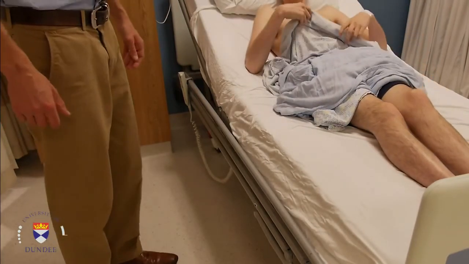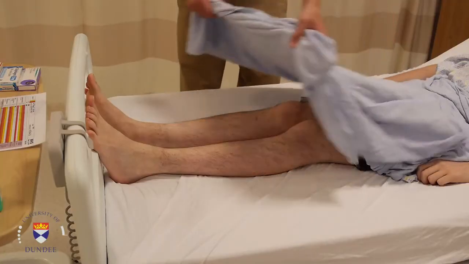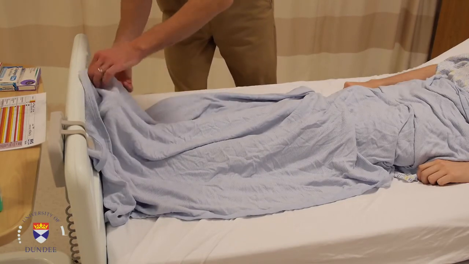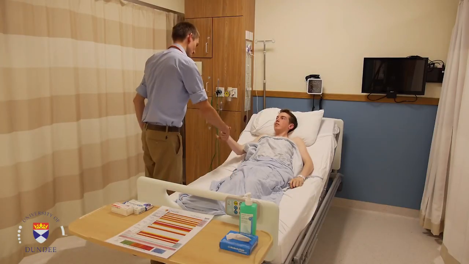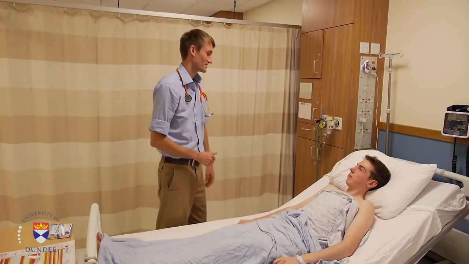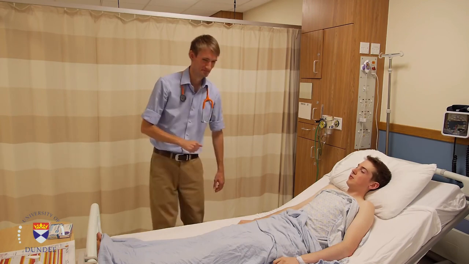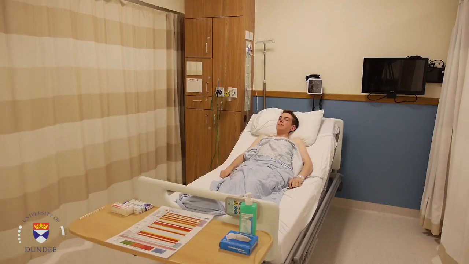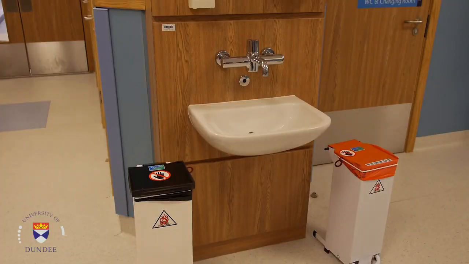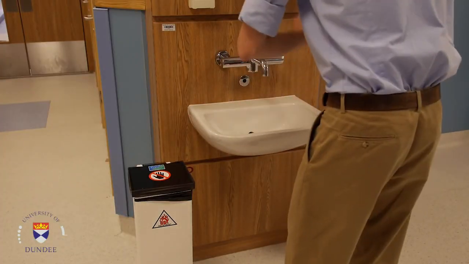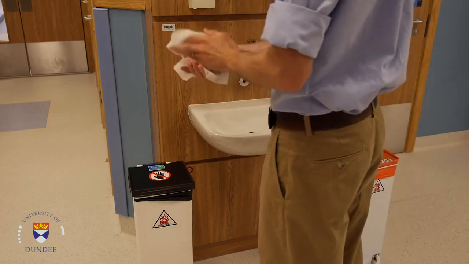Reposition the patient so that they are comfortable in the bed and recover them fully. Thank them for their time and fully explain any findings before recording the examination in the notes and arranging any further tests. Wash and dry your hands after the examination before moving on to a different patient environment.